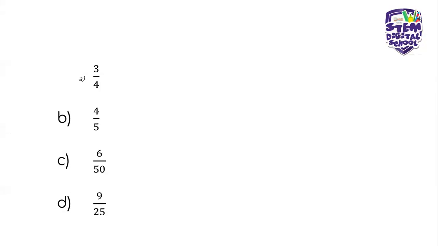I hope that you have been able to learn a few lessons as far as converting fractions to percentages is concerned. And by the way, this we have done without using a calculator.